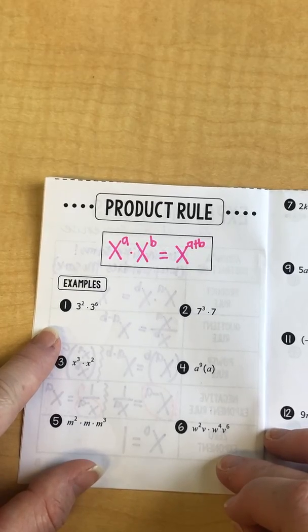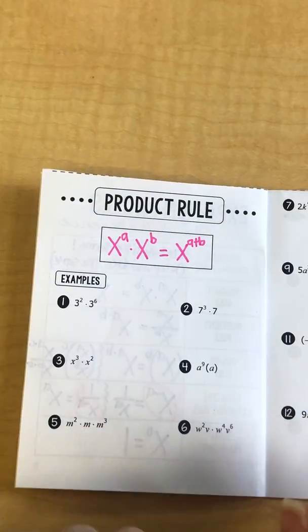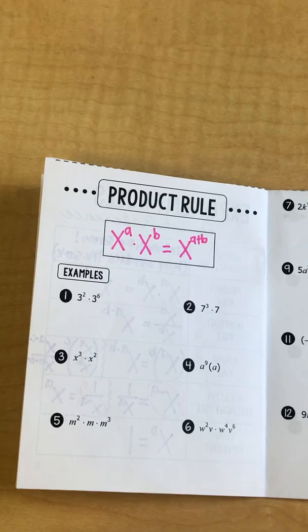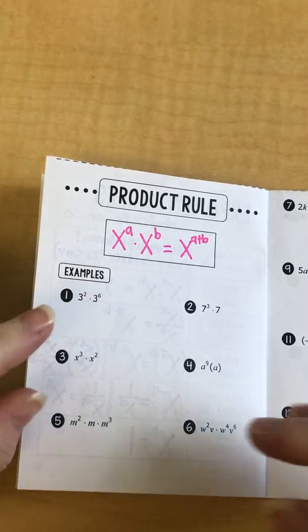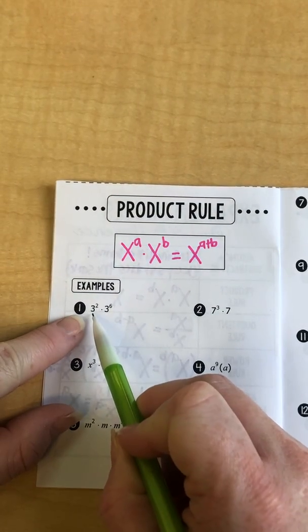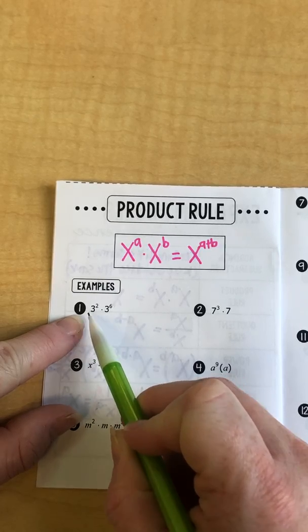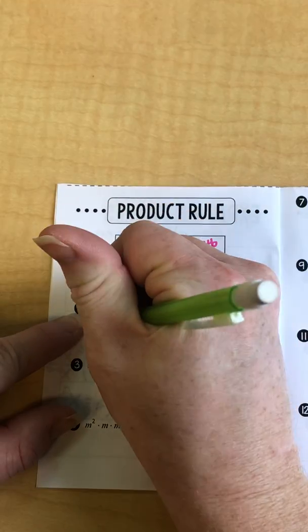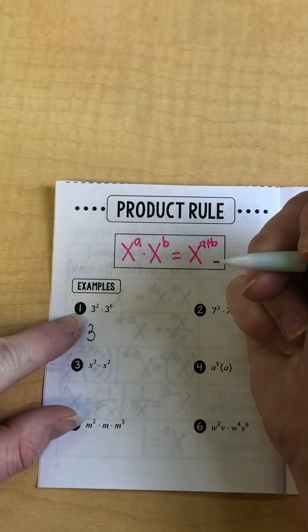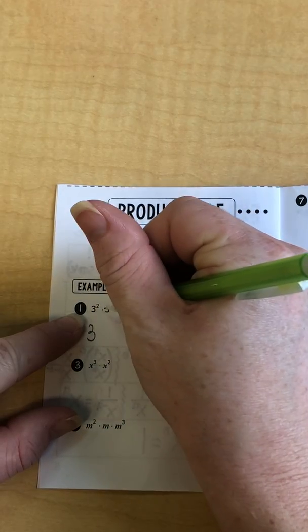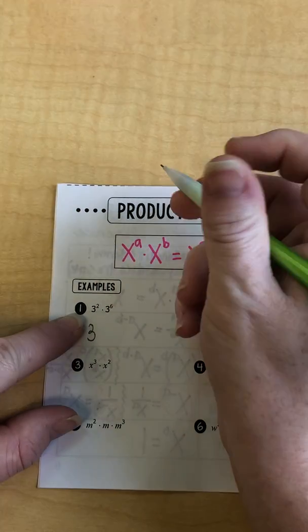So let's start here with number 1. We tend to get a little confused sometimes when we're working with numbers. Pretend this is an x. I'm still not going to change my base, okay? So I'm going to keep my base the same. I'm multiplying 3 squared times 3 to the 6th.